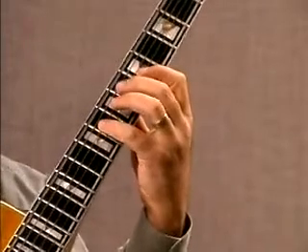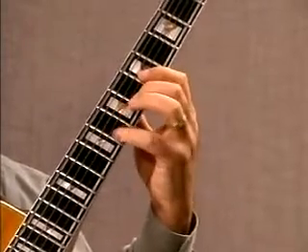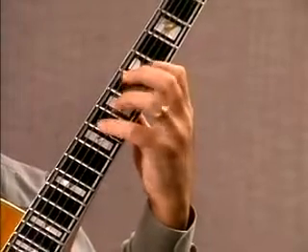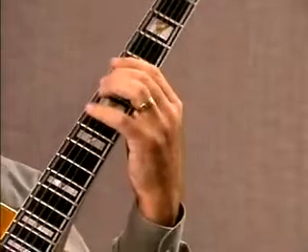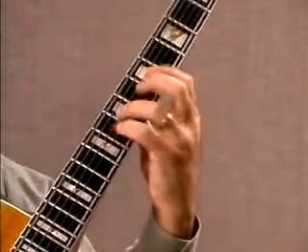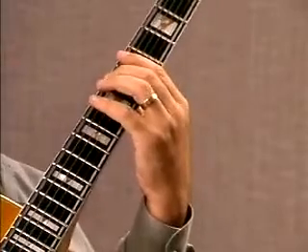Quarter notes, eighth notes, triplets, and 16th notes. But only when you're ready.